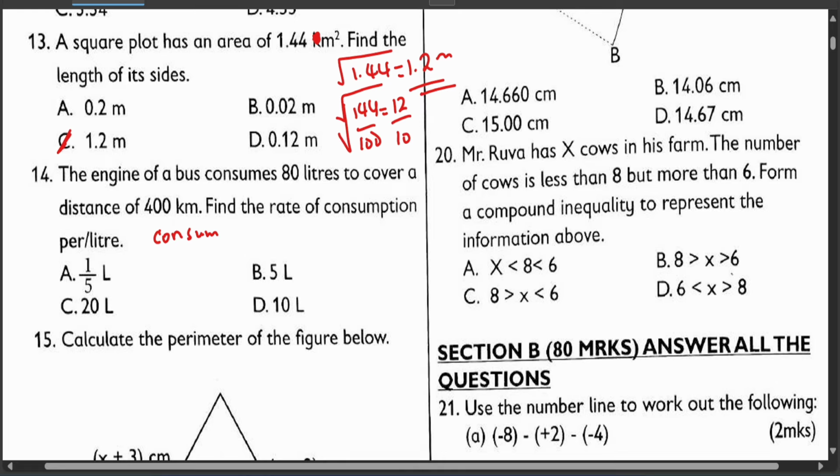So per liter. Okay. So 400 kilometer, the distance it took 400 kilometer. It took in 80 liters. So per liter moja itachukua, it's per liter. So itachukua distance gani? Right. Find the rate of consumption per liter or per kilometer. Unajua maswali haya I make sense.